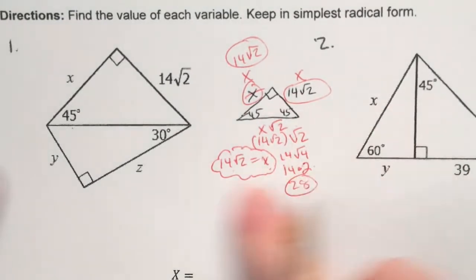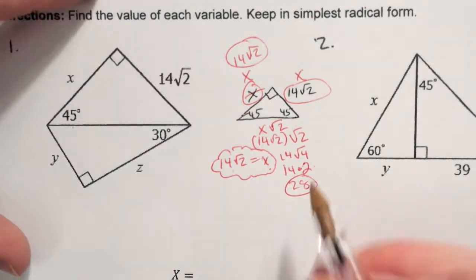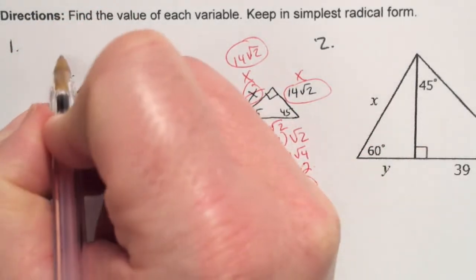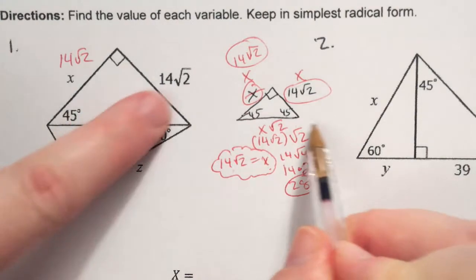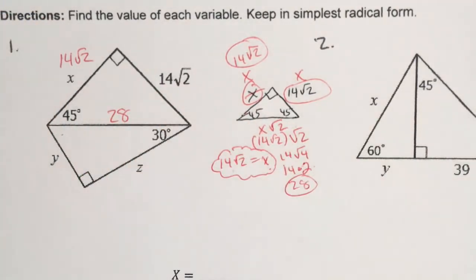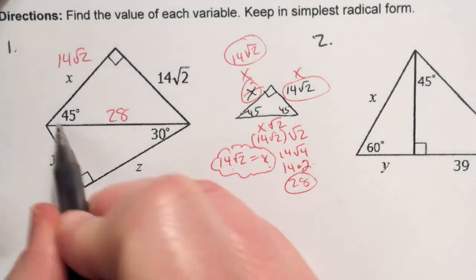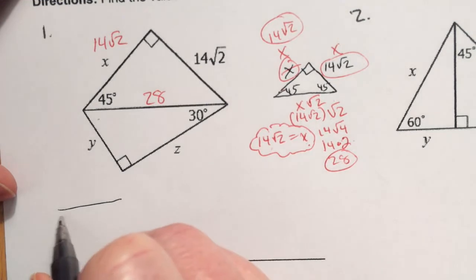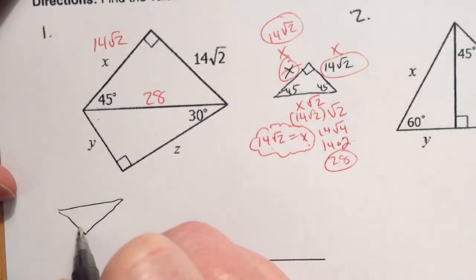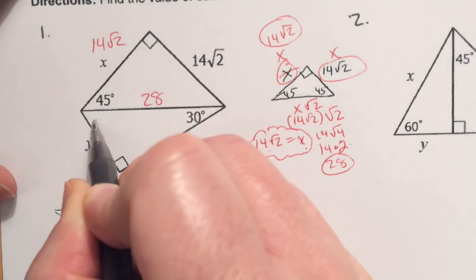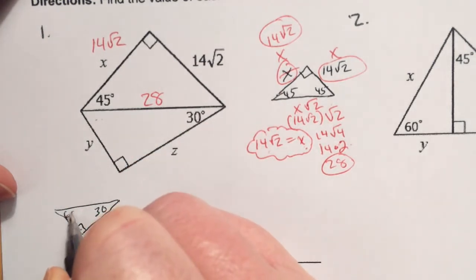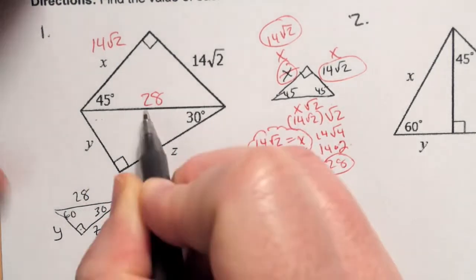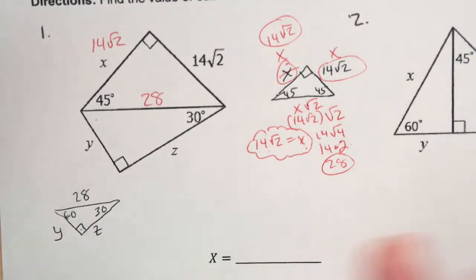All right, now let's take all that work and make it pretty into the original picture. This side was already 14 radical 2. This side right here is 14 radical 2 as well. And this side right here is 28. Awesome. Okay, let's do this again. So we have to do this triangle. So I'm just separating it over here. I'm just making the smaller version of it. Okay, so this right here is 30. And this is already 90, so what will be left over? 60 degrees. This is y, z, and we just found out that this is 28. So you can either make it red or black, it doesn't matter.